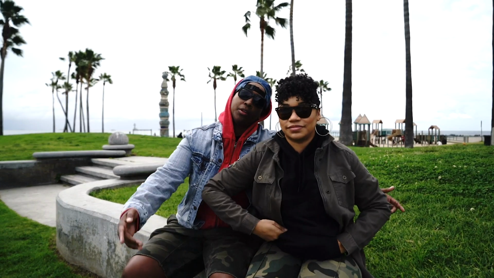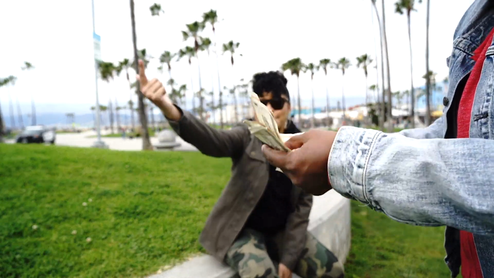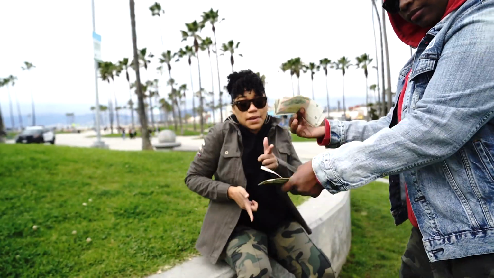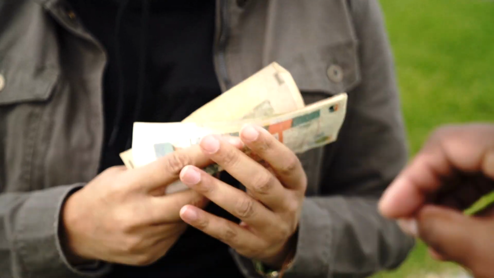Today we're talking about Cuba. Next we're going to talk about the best part. Money, money, money, money. Make it rain with Cuban dollars.